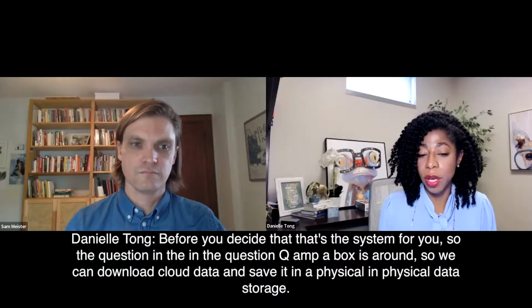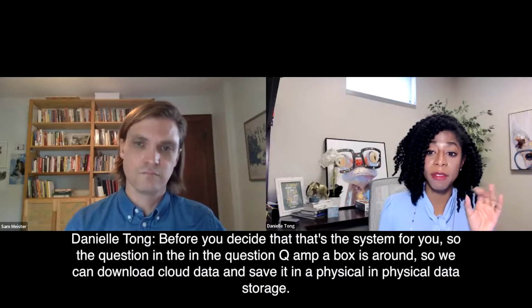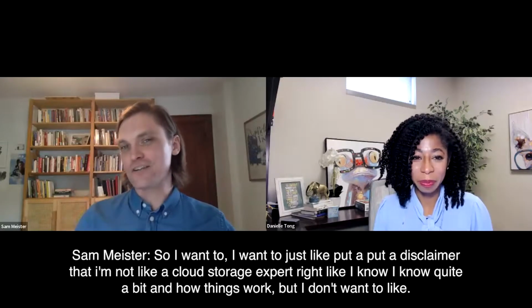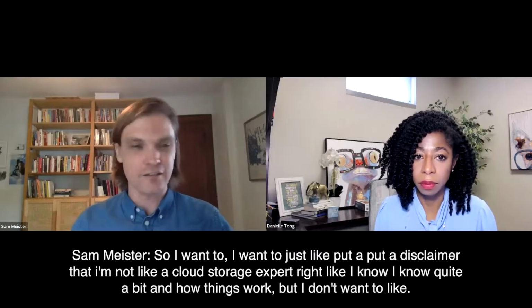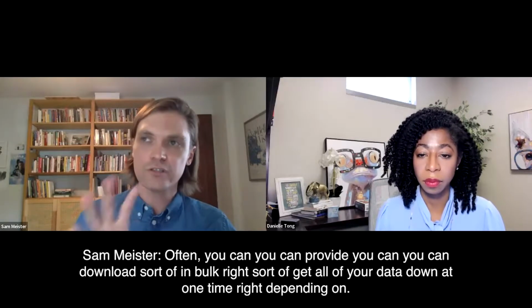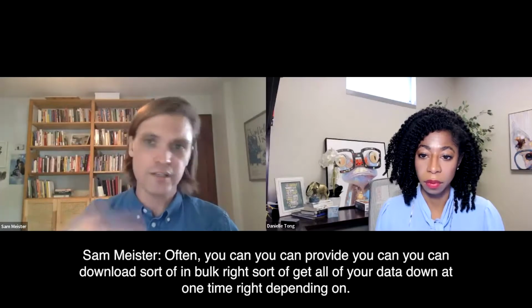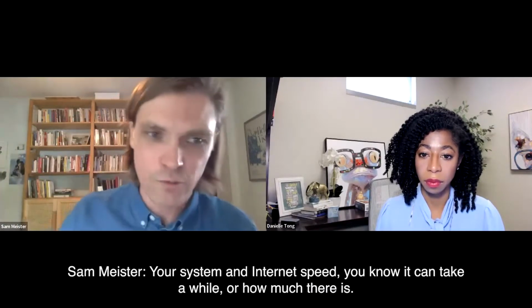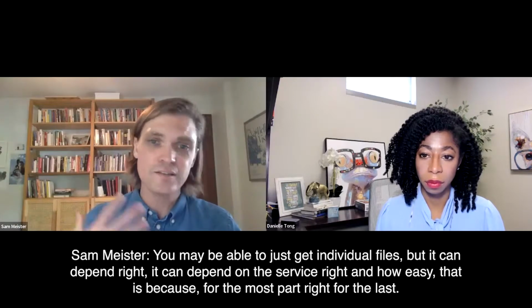So the question in the Q&A box is: can we download cloud data and save it in physical data storage? Sometimes. I want to put out a disclaimer that I'm not a cloud storage expert. I know quite a bit about how things work, and what I'm saying comes from experience, and I feel like it can be useful. But yes, often you can download in bulk, getting all of your data down at one time. Depending on your system and internet speed, or how much there is, that can take a while. You may be able to just get individual files, but it can depend on the service.